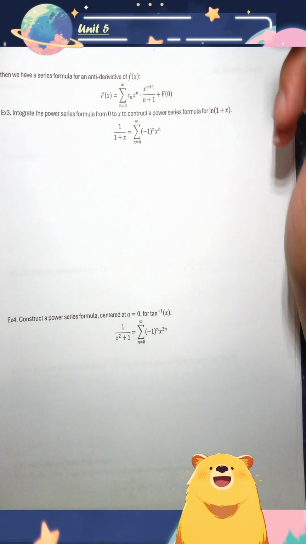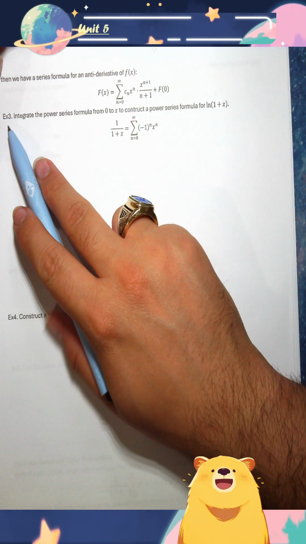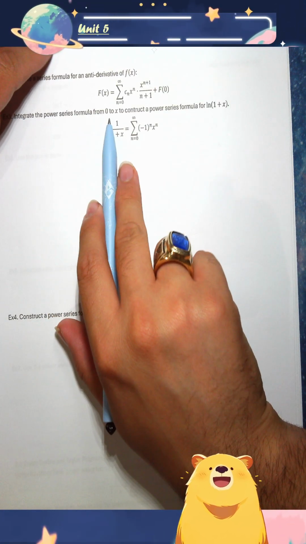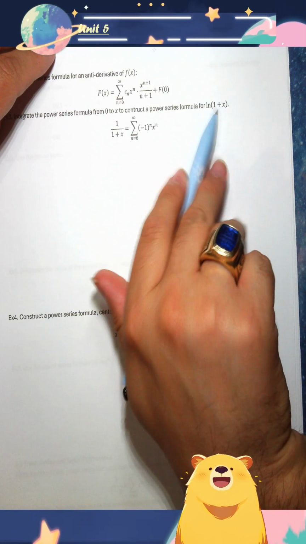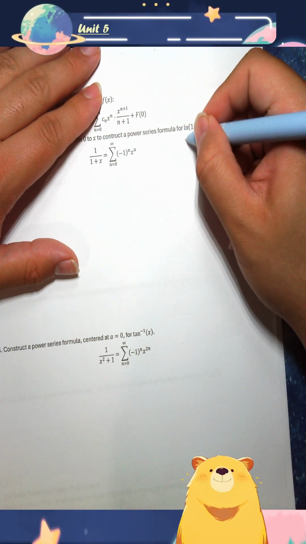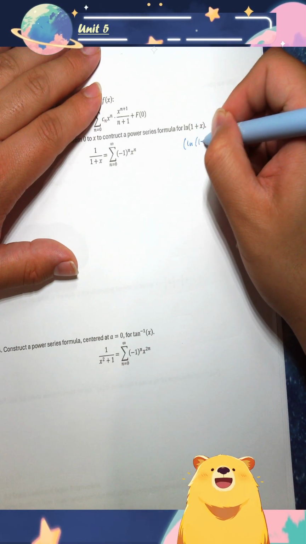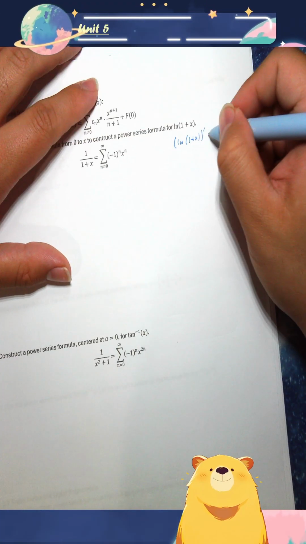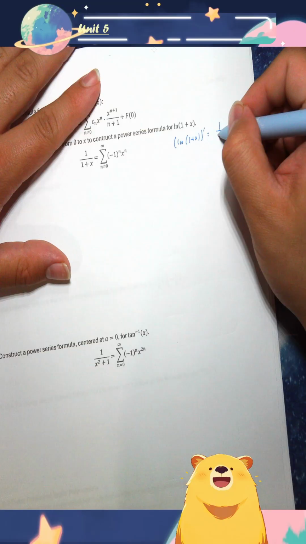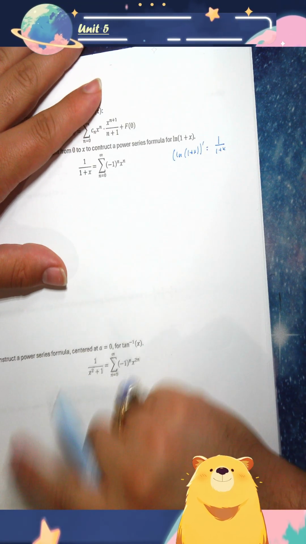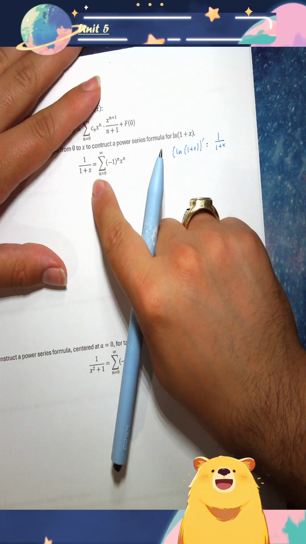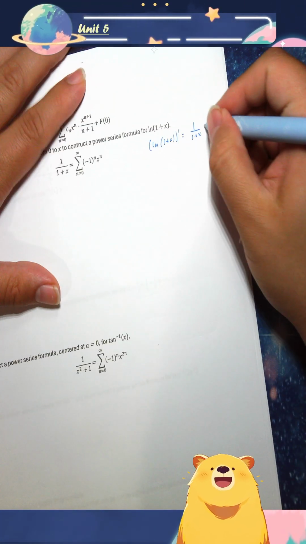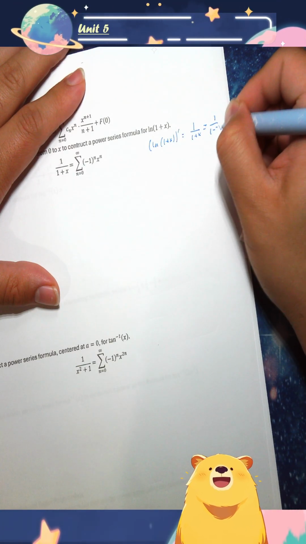So, recall that, or let me write example 3. Integrate the power series formula from 0 to x to construct the power series formula for ln of 1 plus x. Now recall that the derivative of ln of 1 plus x is just simply 1 over 1 plus x. This does not let us use the power series idea. This does, namely, we do 1 over 1 minus a negative x.